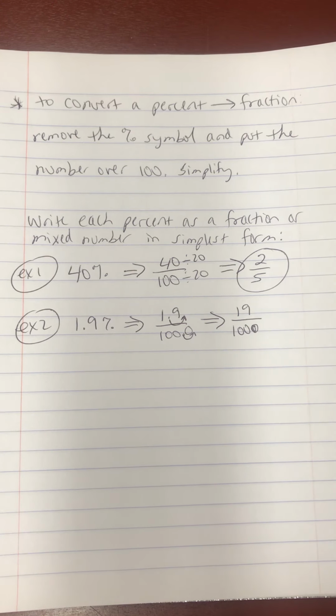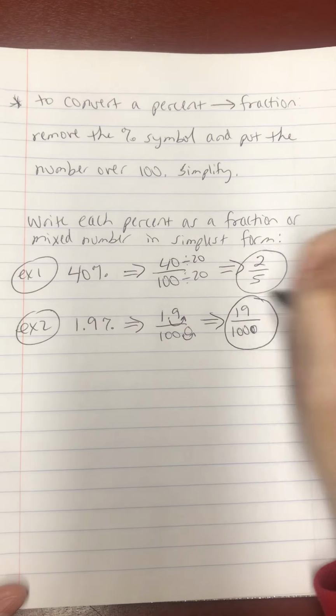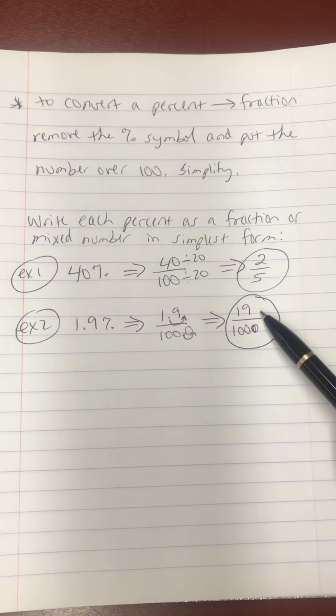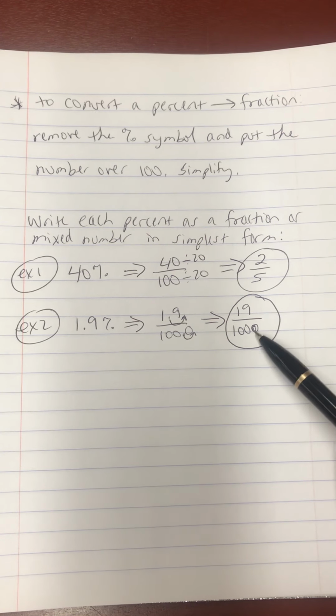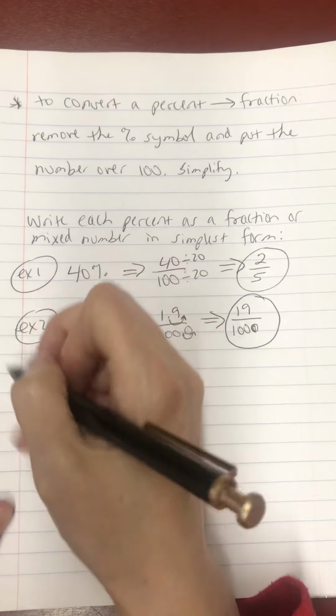And then you would, of course, want to ask yourself, can I simplify any further? Is there anything I can divide out of the top and bottom besides 1? And there's actually nothing. The number 19 has nothing that you can divide out of it besides 1 and 19. So as long as you just test the number 19, if you try on your calculator, 1,000 divided by 19, you will get a nasty decimal, which means that you cannot divide a 19 out of the top and bottom. So you'd be done. That would be all you have to do there.